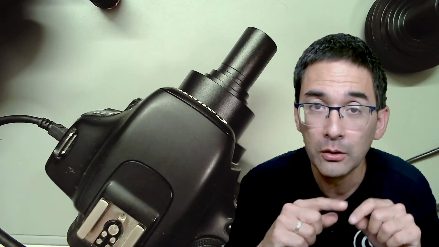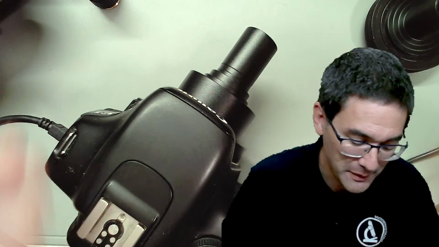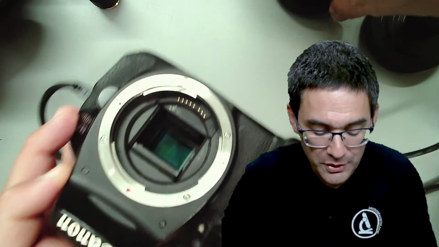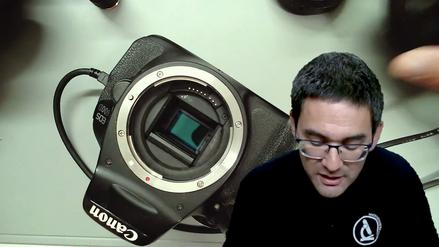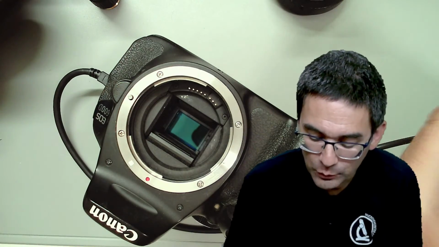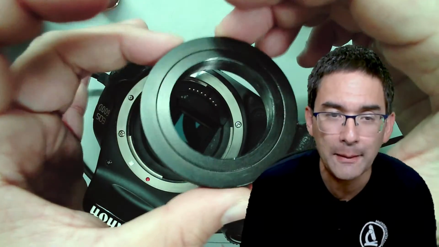Connecting a DSLR or also a mirrorless camera these days to a microscope can be a science on its own. Okay, so I want to basically start over here. What you have over here is a Canon specific mount, and what you need in most cases is a so-called T2 adapter ring.